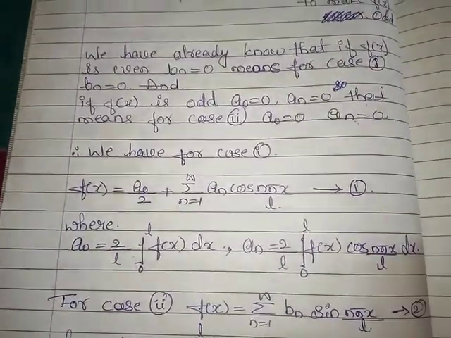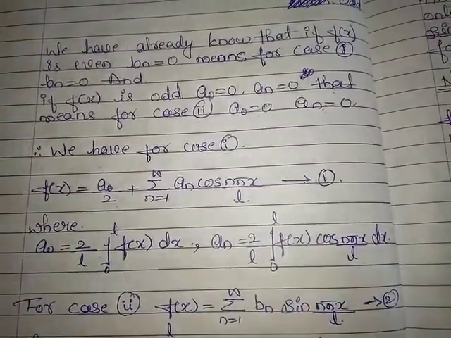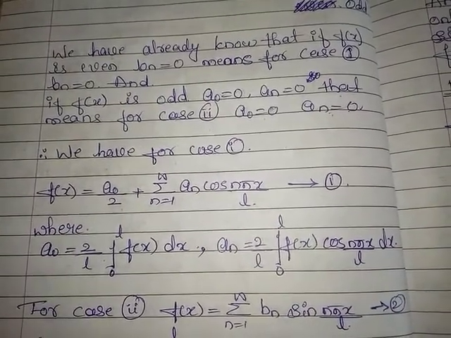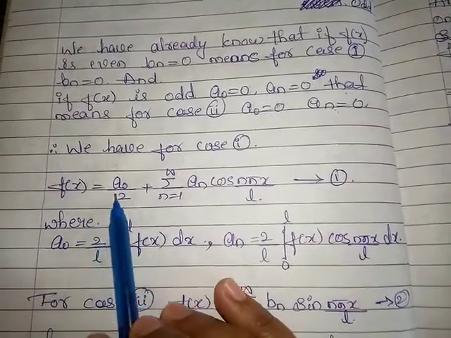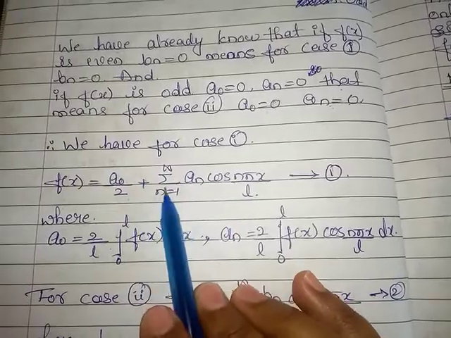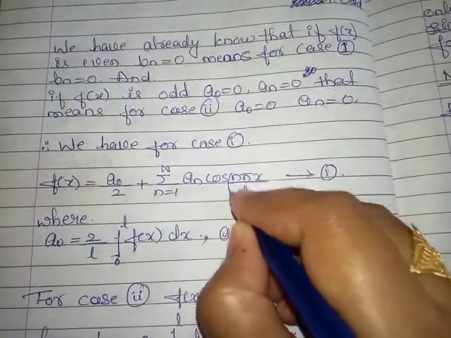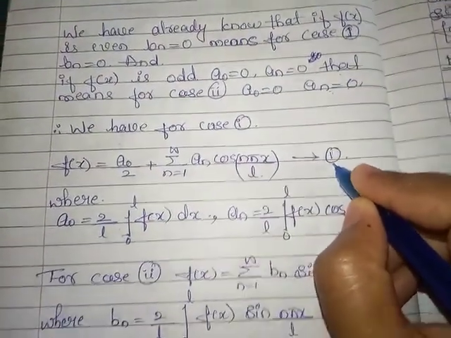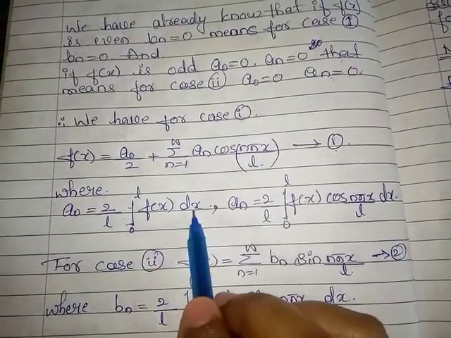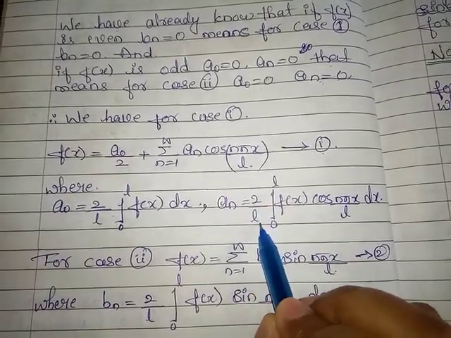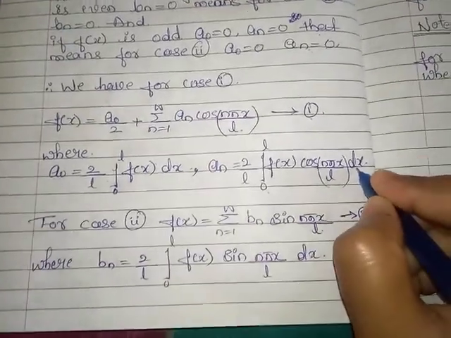Then the expansion for the first case and second case: for the first case f of x is even and there bn value is 0. Therefore f of x is equal to what? f of x is equal to a0 by 2 plus summation n running from 1 to infinity an cos n pi x by L. Take this as equation 1. Here a0 is what? 2 by L, limits from 0 to L, f of x dx, and an is 2 by L, integration from 0 to L, f of x cos n pi x by L dx.